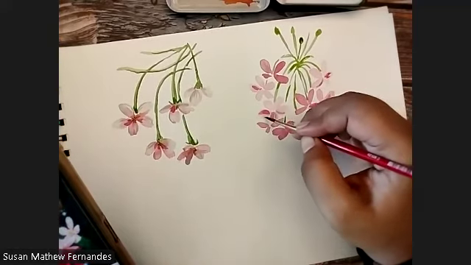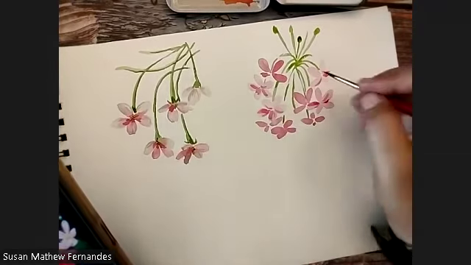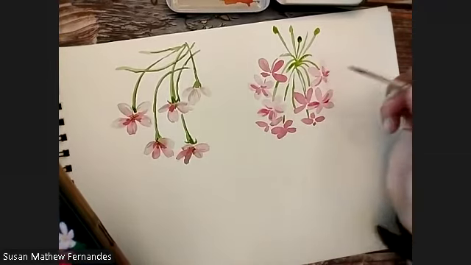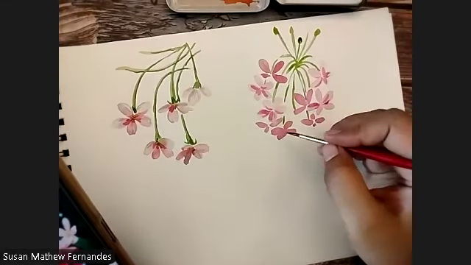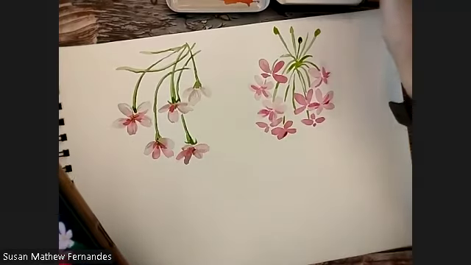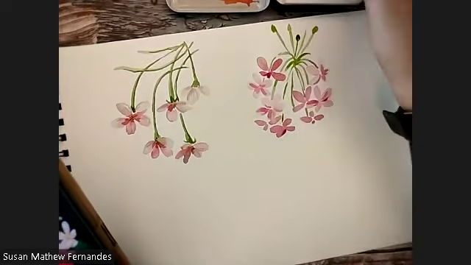Now here, this is definitely, they add so much. And for the darker ones, you can definitely darken it further. So there could be one here.